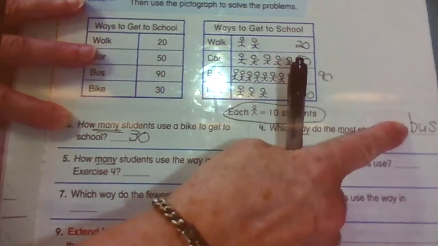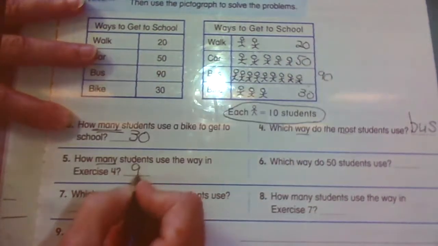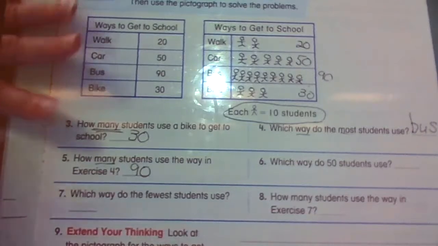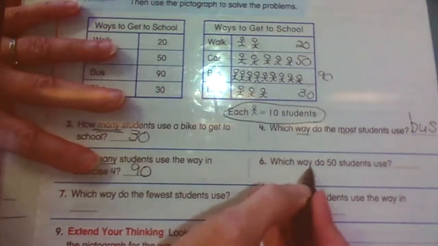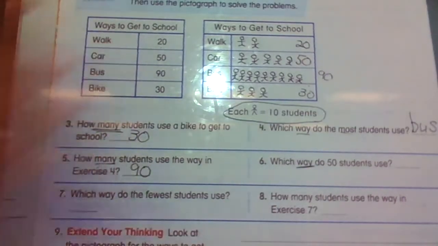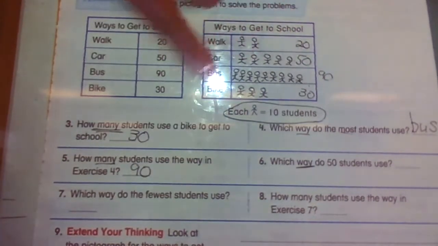Problem 4. So the bus, here's the bus. How many students ride the bus? 90. All right, now number 6 says, which way do 50 students use? So we're looking for a word, and this time we need to find the number 50. That's the clue. And what is it? Car.